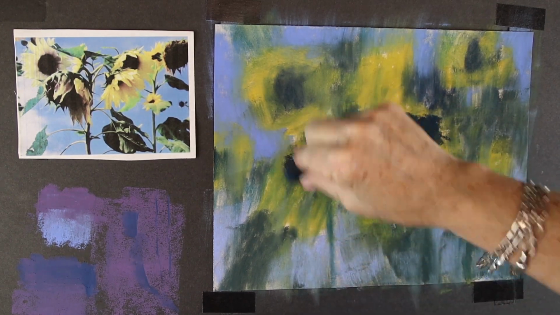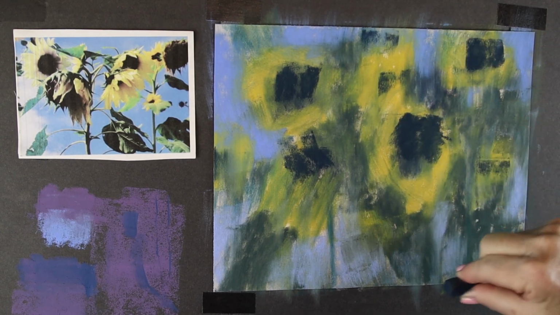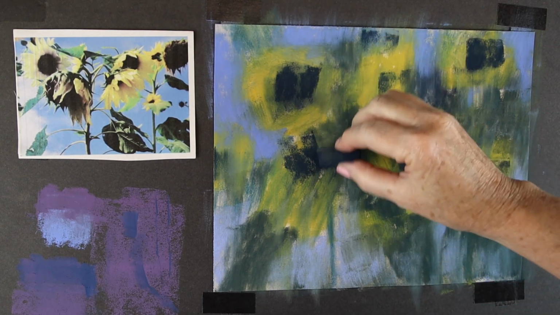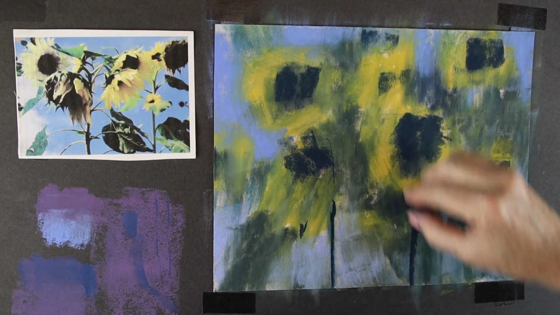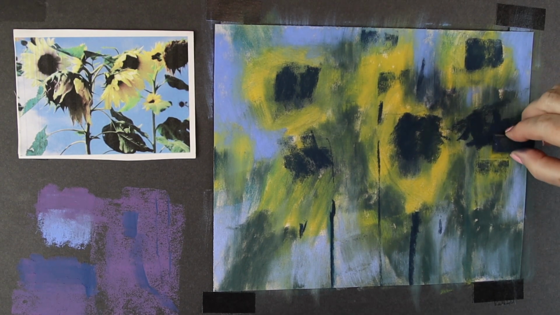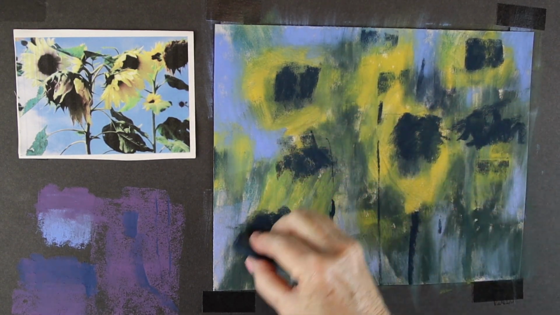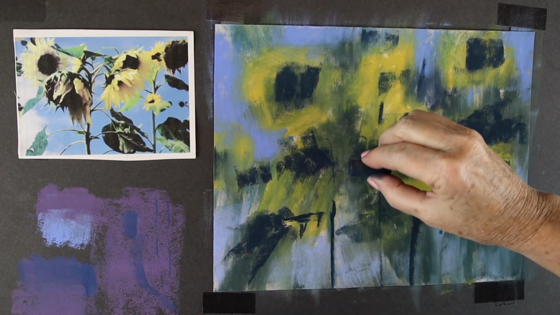The first thing that I am going to do is reinforce the dark shapes. So I'm taking a dark blue, and I'm putting in some of the stems and some of the leaf shapes with a dark. I can always modify them.